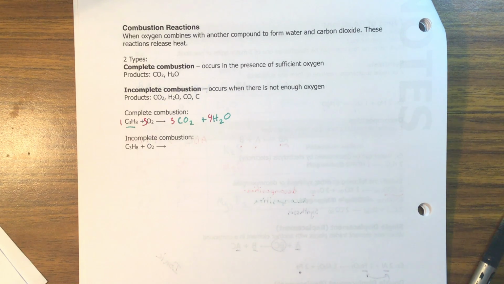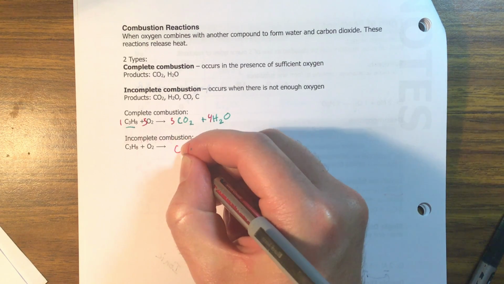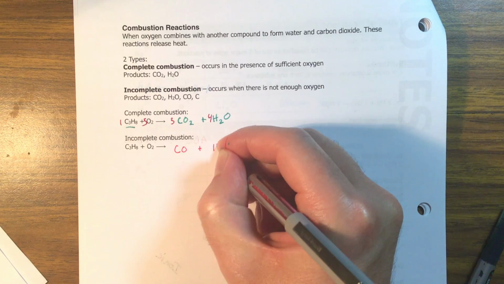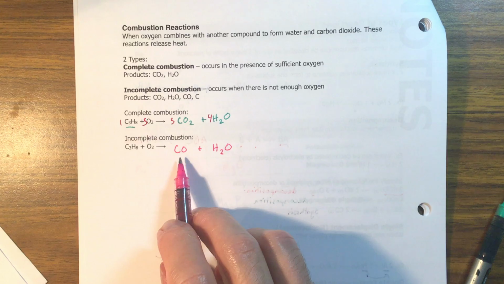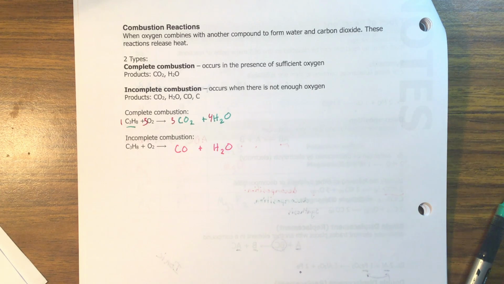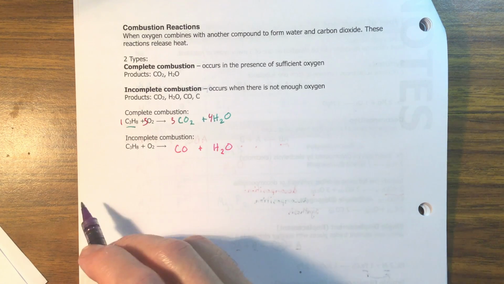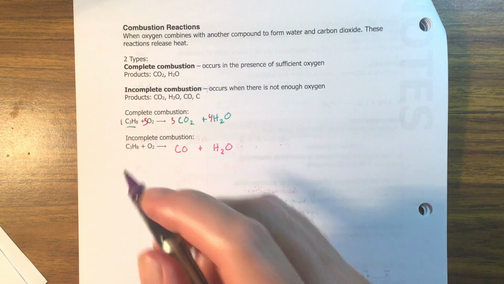All right. Now in an incomplete reaction, instead of CO2, we might get CO plus H2O. So this is carbon monoxide coming out of it, and in an incomplete reaction, this carbon monoxide could be bad. This carbon monoxide can kill you. Now, balancing this one is a little different than the one up here.